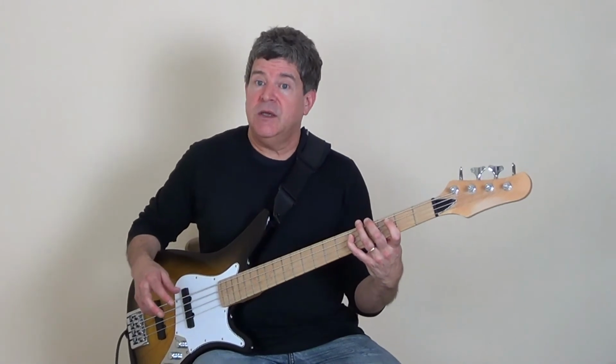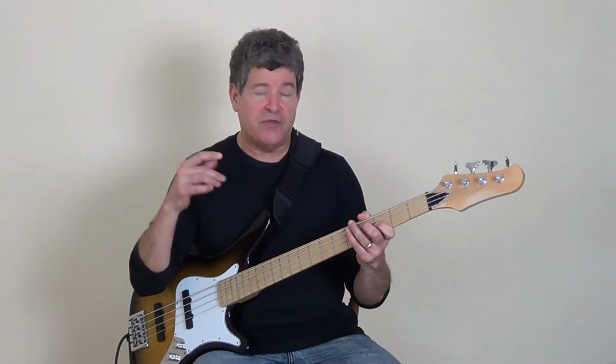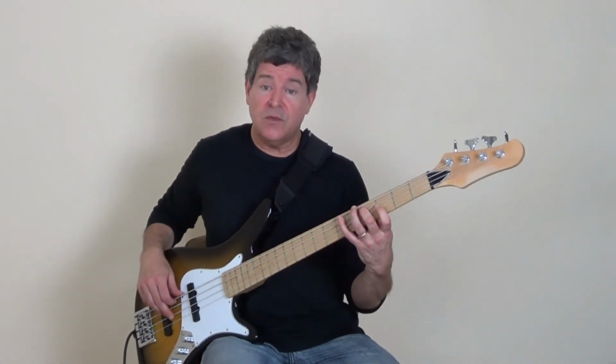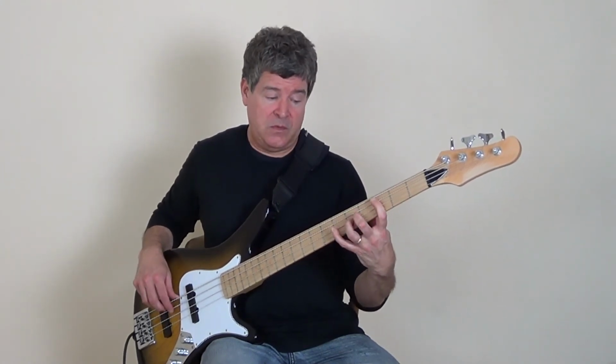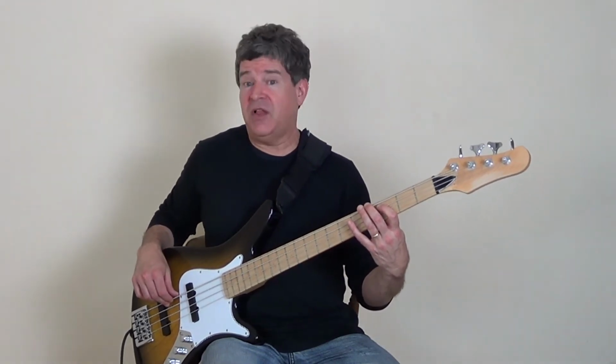This way. So, and we're going to keep moving down in major 2nds. So from B flat that goes to A flat. So here I'm back to this fingering. Okay, and then now I go to G flat.